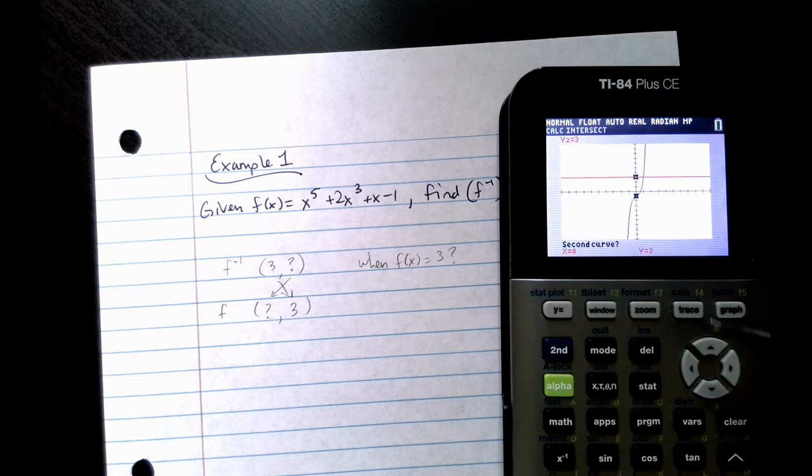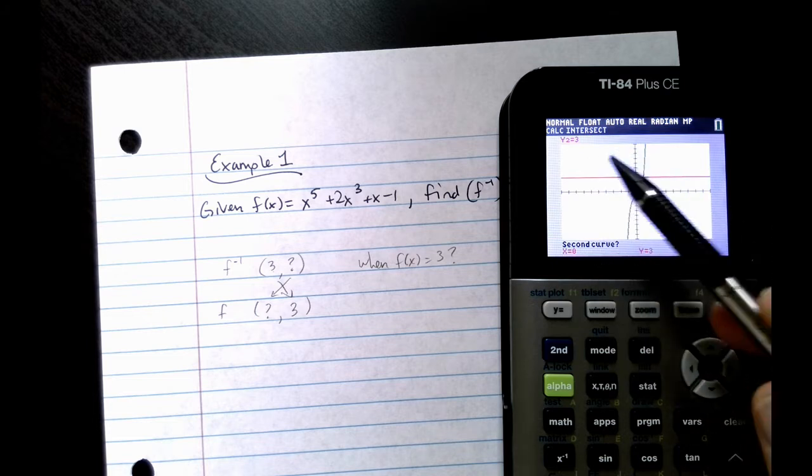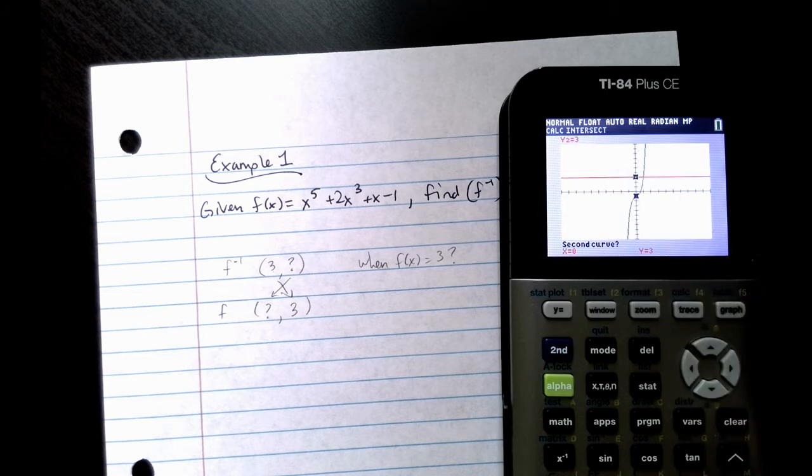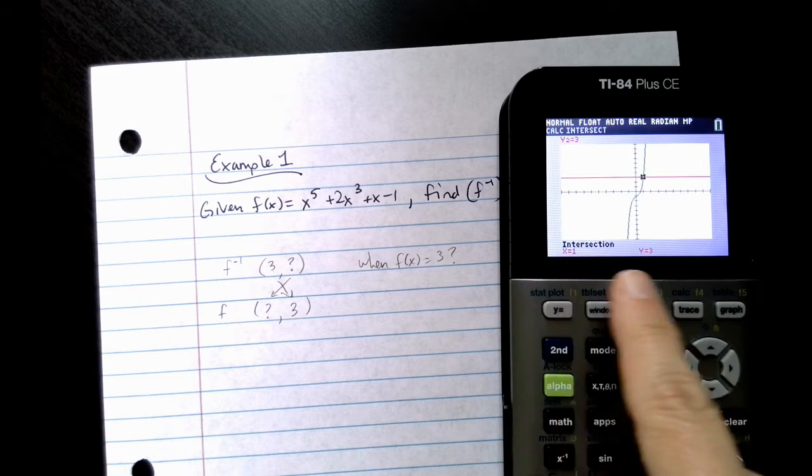Notice the cursor automatically jumps to the next available function, which happens to be my second. I'm saying, is this your second curve? I can see it's my constant, so I'm going to press enter again to say yes. Now it's going to ask you to guess where you think the intersection is. You don't have to do this, but you could move the cursor over and say it looks like it's about there, and then press enter. So there's my intersection point.